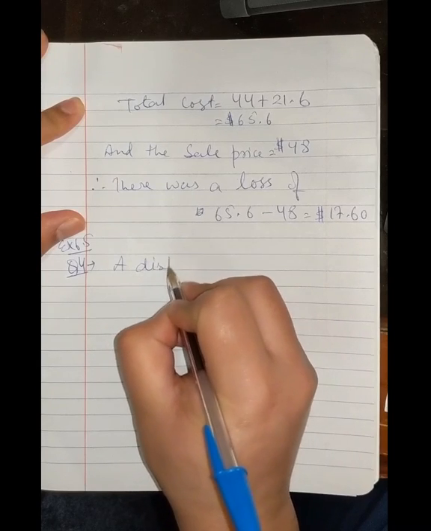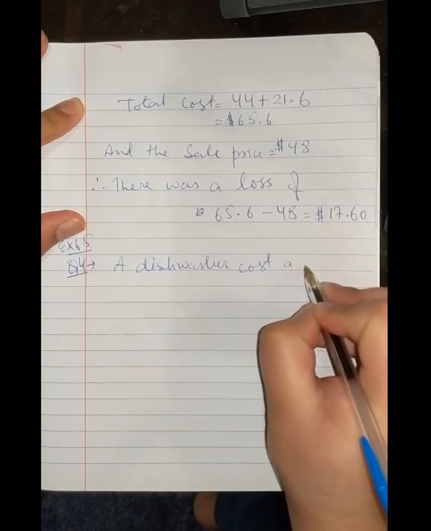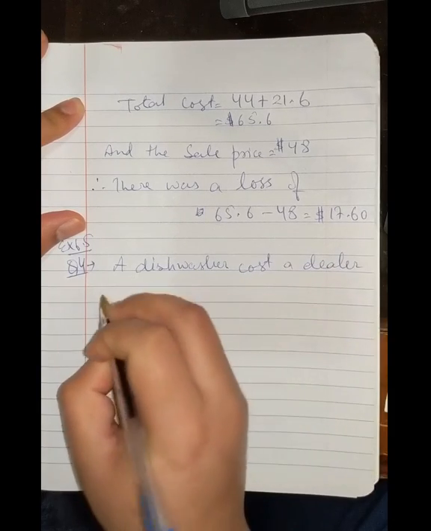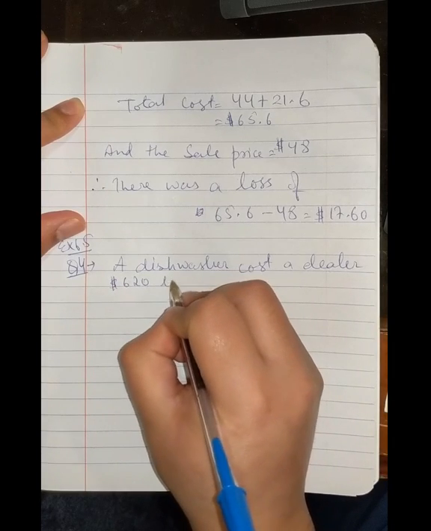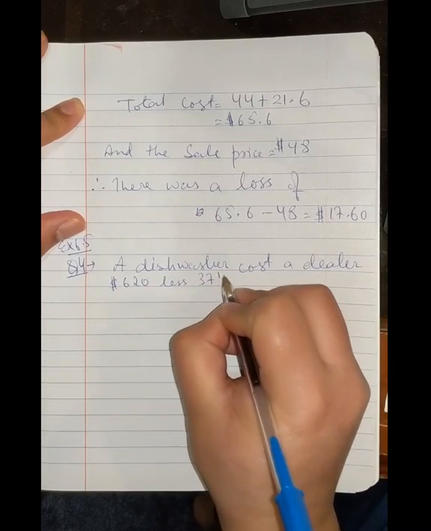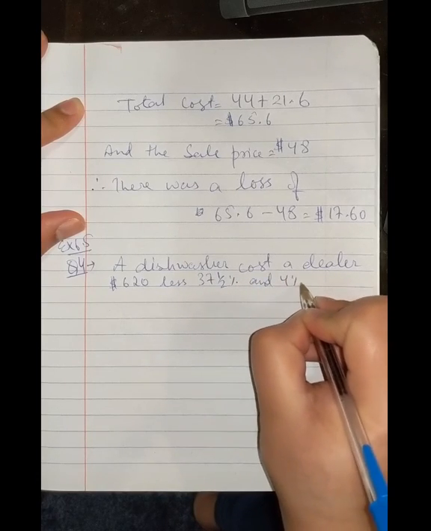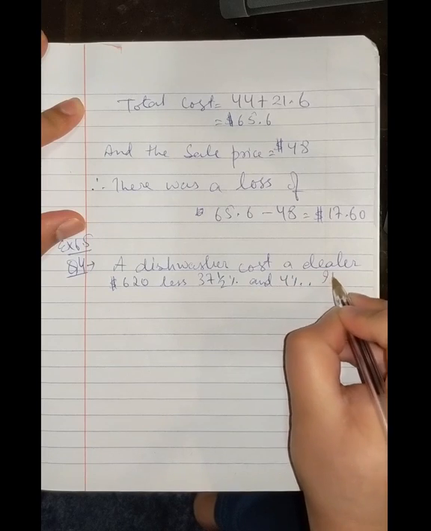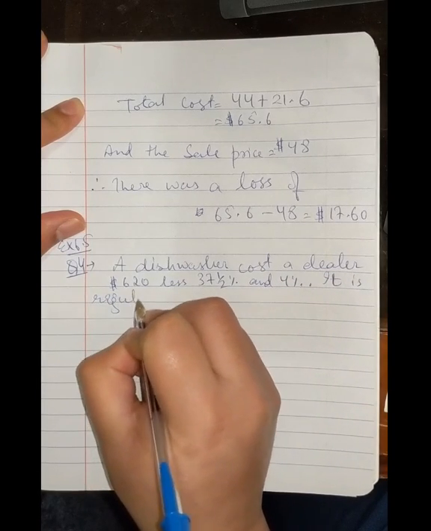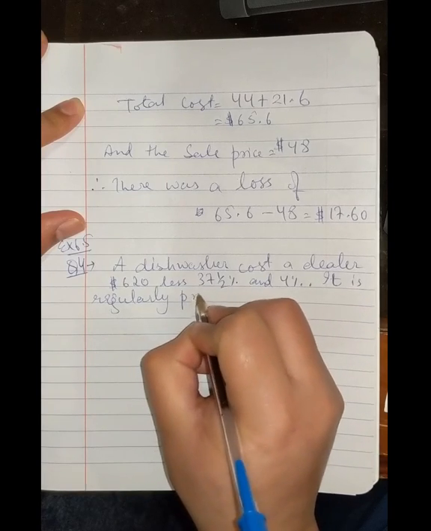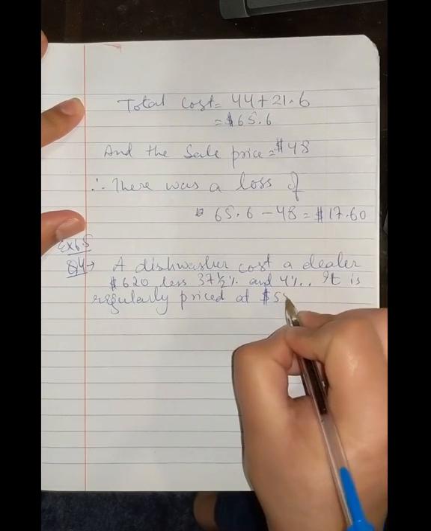A dishwasher cost a dealer $620 less 37.5% and 4%. It is regularly priced at $558.